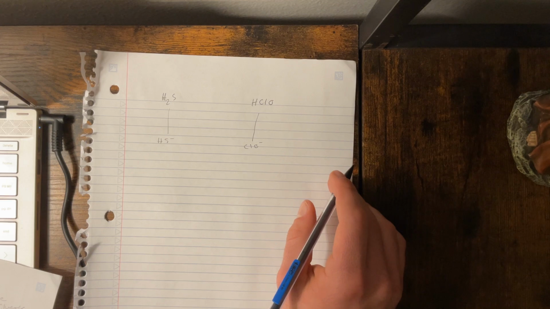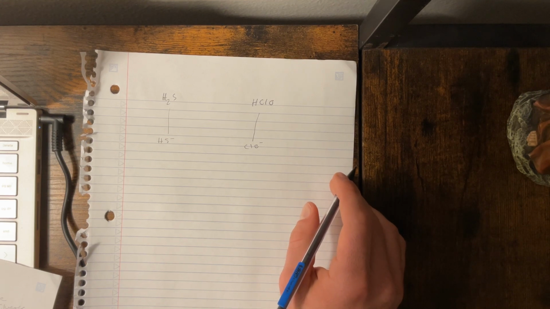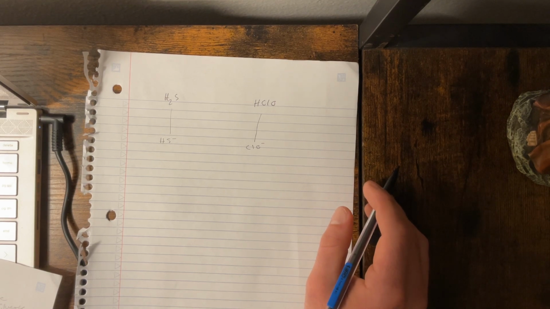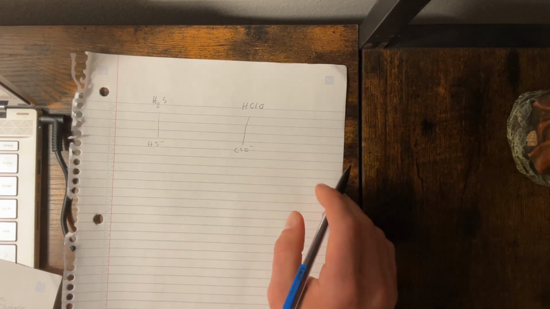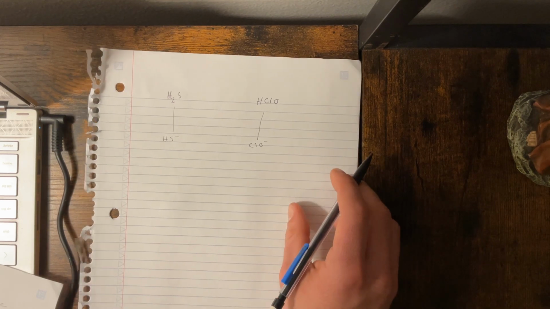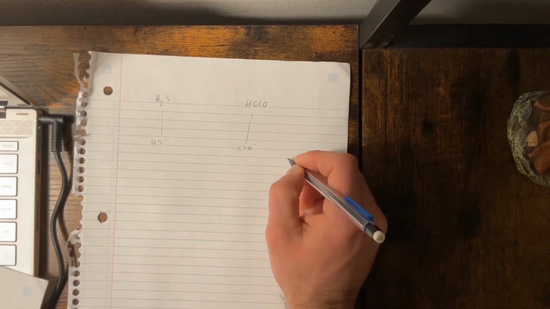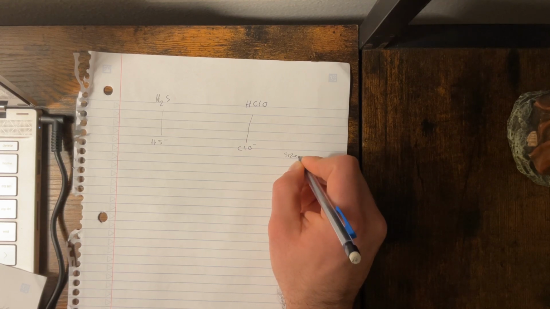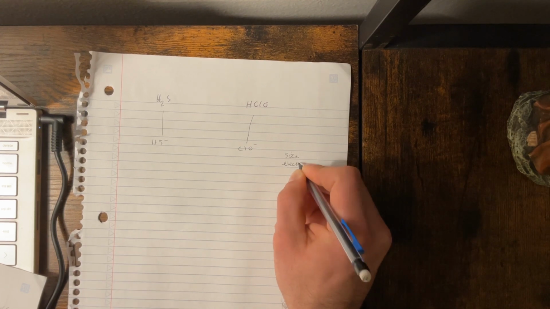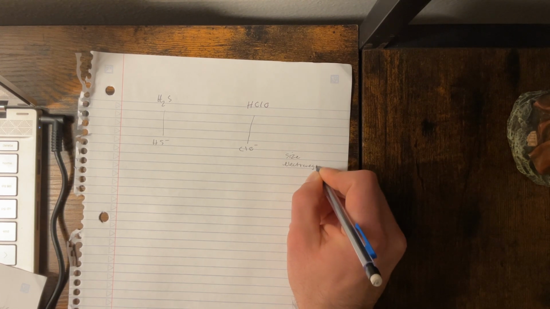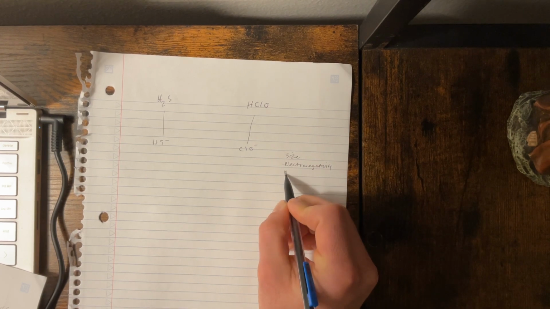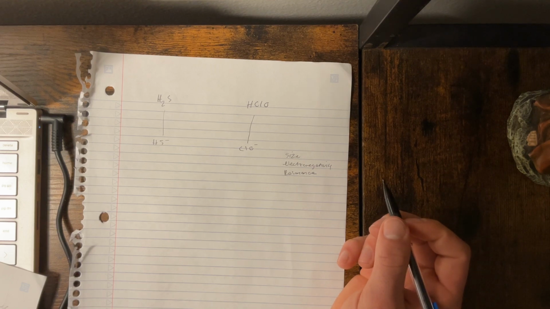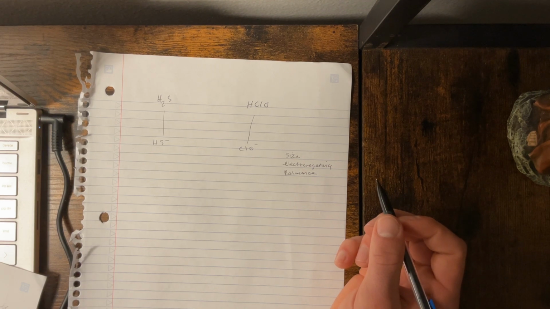Okay. So when comparing the acidity of these, we know which one is more acidic based on the stability of its conjugate base. And when we're trying to find the stability of the conjugate base, we're going to be looking at size, electronegativity, and resonance. Okay. So first step is going to be to draw the Lewis for each of these.